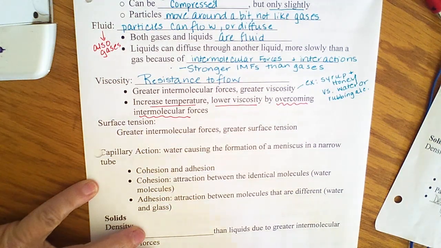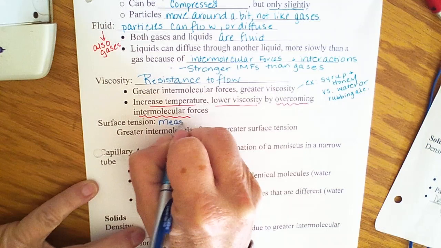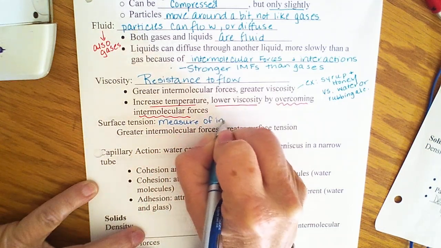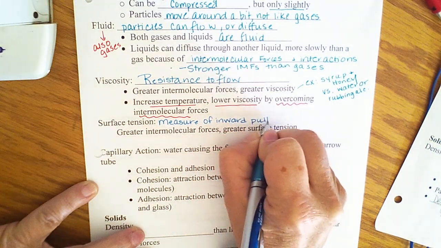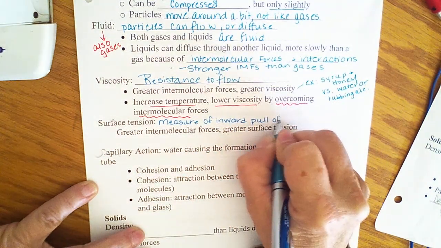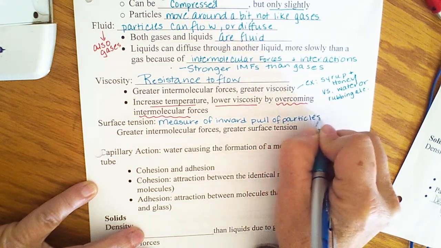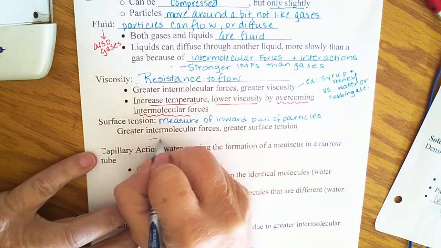Now, surface tension is the measure of the inward pull of the particles. Surface tension is like why insects can walk on water, why bugs can walk on water.